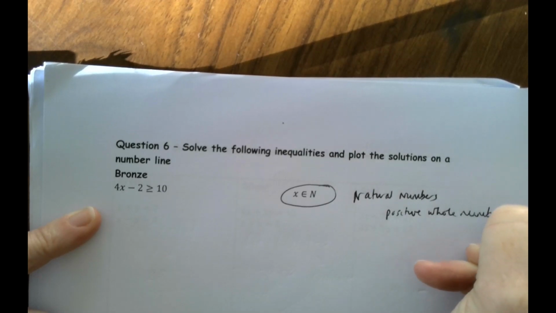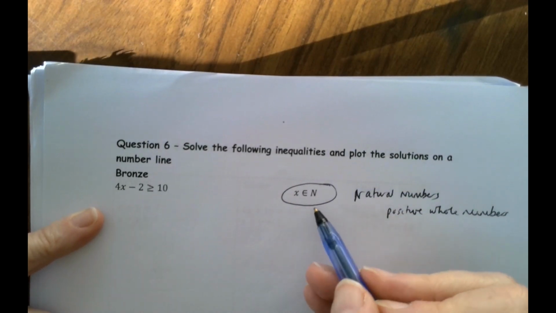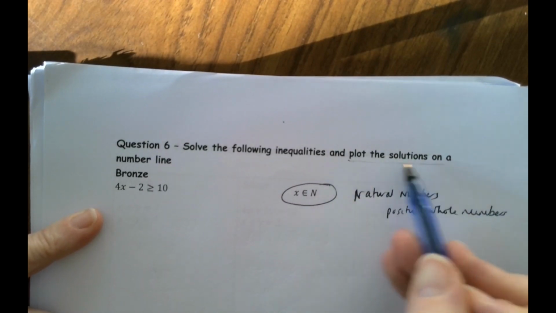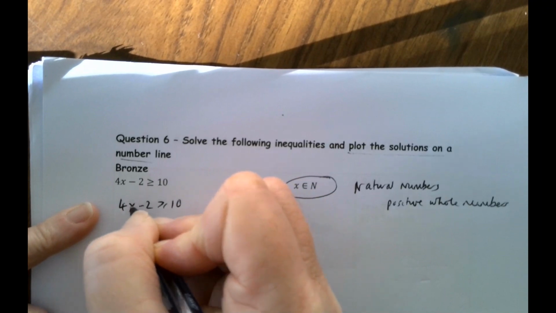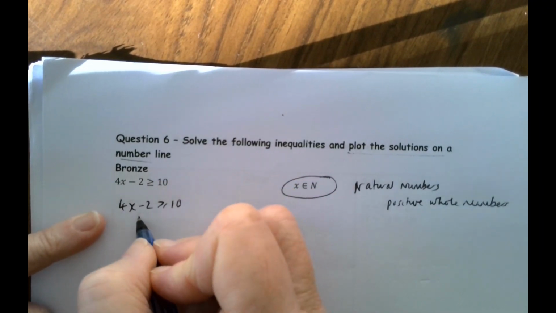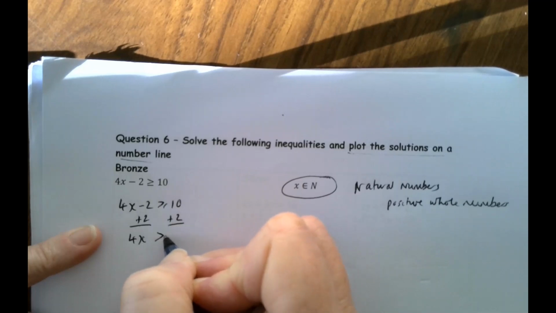Okay, so what this is saying is 4x minus 2 is greater than or equal to 10. The answer is going to be natural numbers, and I've got to plot the solutions on a number line. We'll see that now. So treat it like it's an equation. Do the same thing. So here, if this was an equation, I would add 2 to both sides.